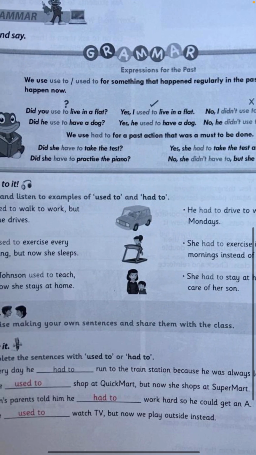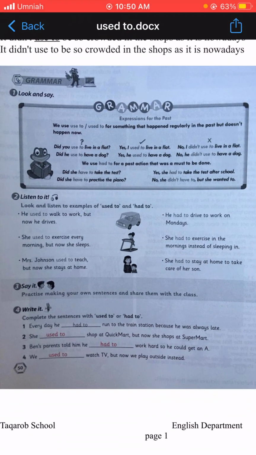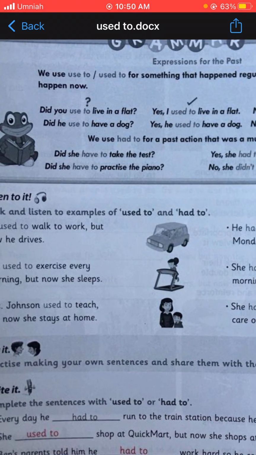Again, here we have a question. Let's begin with that. After the did, we have verb 1 and the verb 1 from had to, have to. So, did she have to take the test? If the answer is yes, we're gonna use had to. If the answer is no, we're gonna answer with didn't have to. Didn't have to, not didn't had to. Be careful.